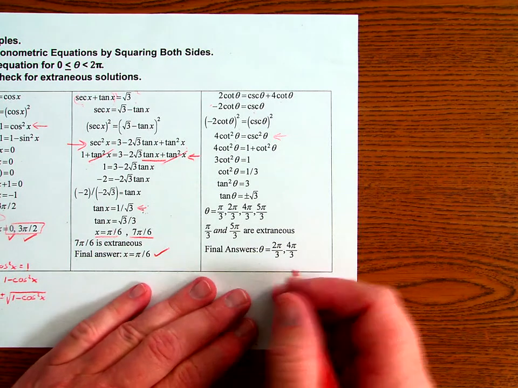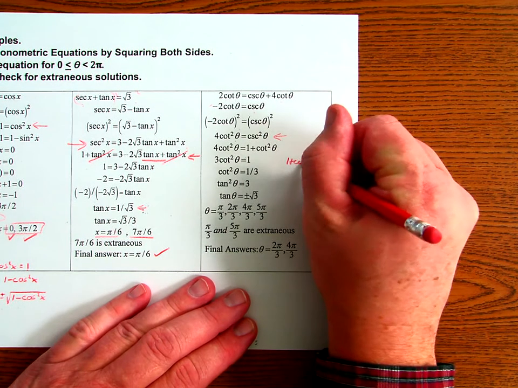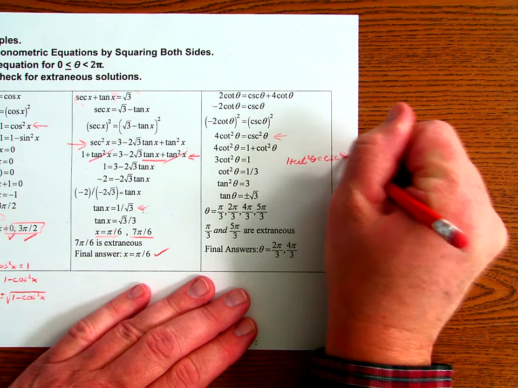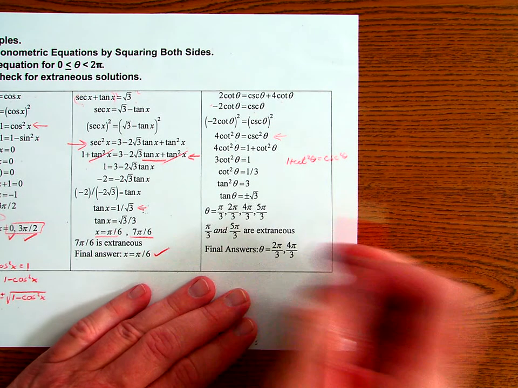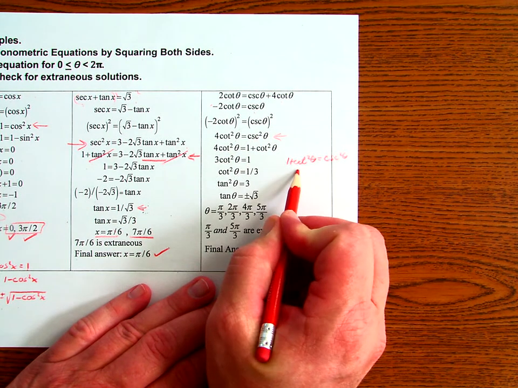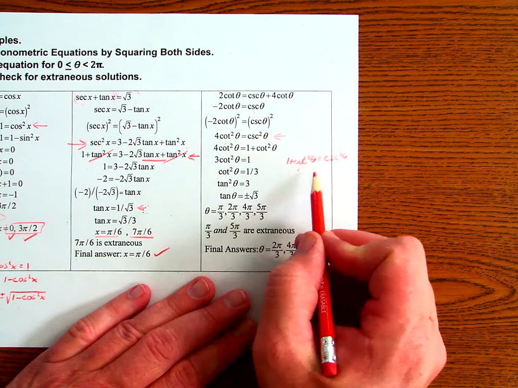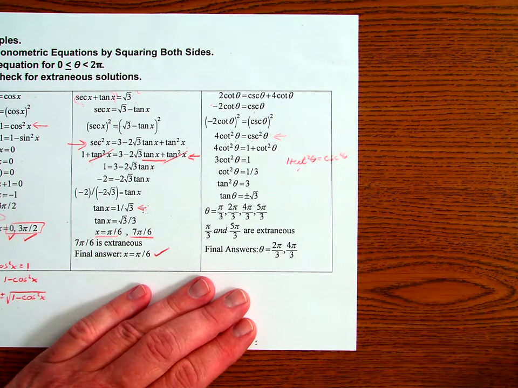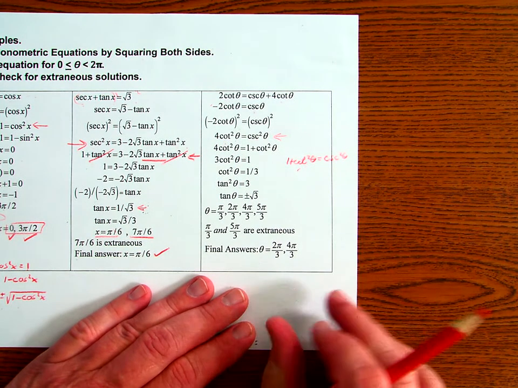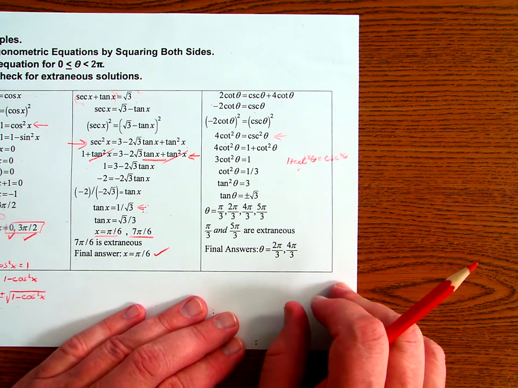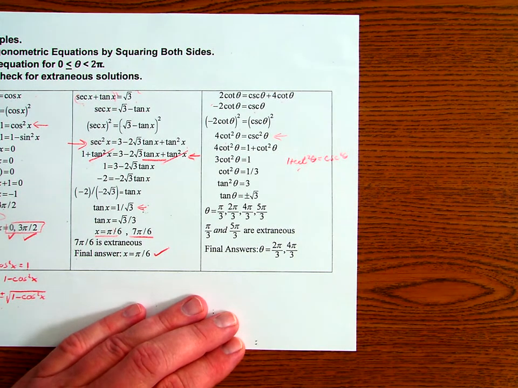The Pythagorean identity is 1 plus cotangent squared is equal to cosecant squared. So we could replace the cosecant squared with 1 plus cotangent squared, or we could replace the cotangent squared with cosecant squared minus 1. It's going to lead to the same final answers in the end. It doesn't matter which one you choose for that. We did one of those problems yesterday where either substitution took you to the same place.